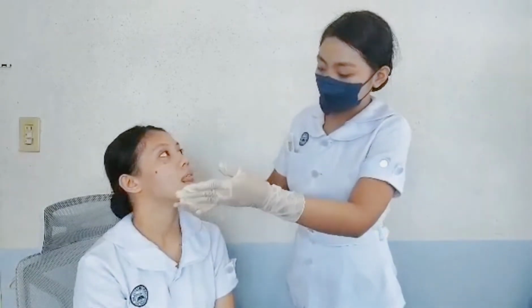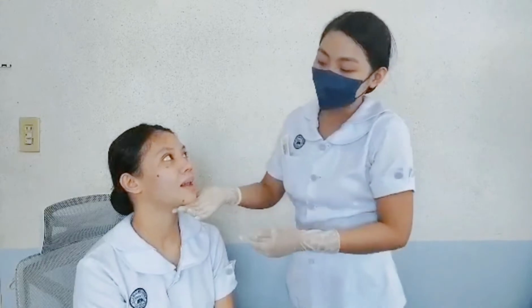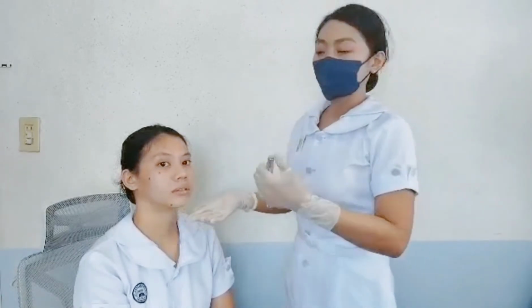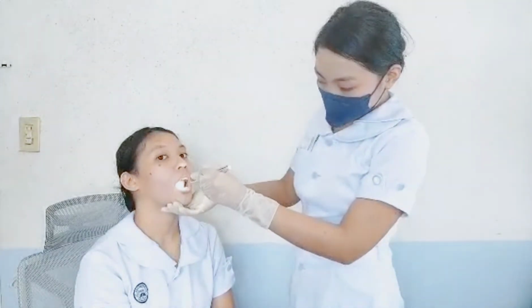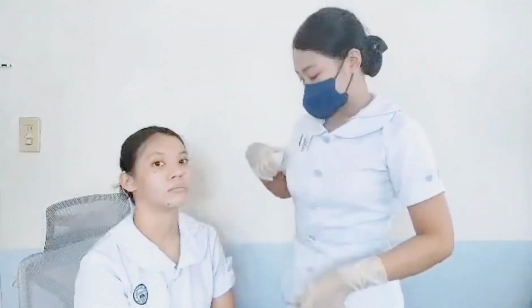Inspect the tongue movement. Ask the client to roll the tongue upward and move it from side to side. Inspect the base of the tongue, the mouth floor, and the frenulum. Ask the client to place the tongue against the roof of the mouth. Next is to palpate the tongue and floor of the mouth for any nodules, lumps, or excoriated areas.